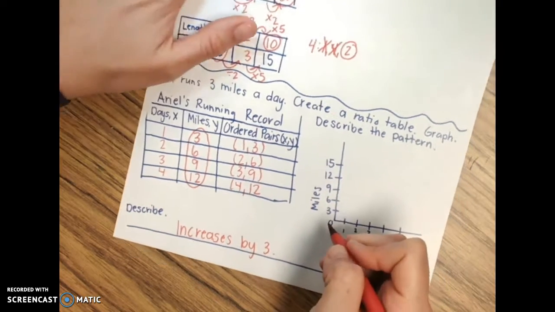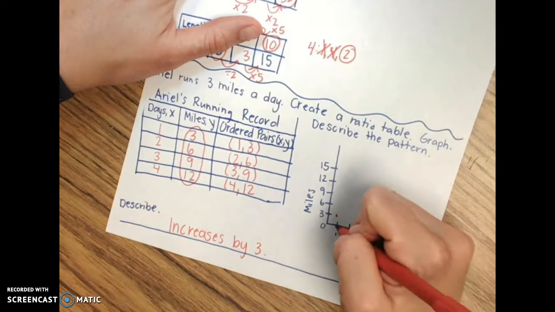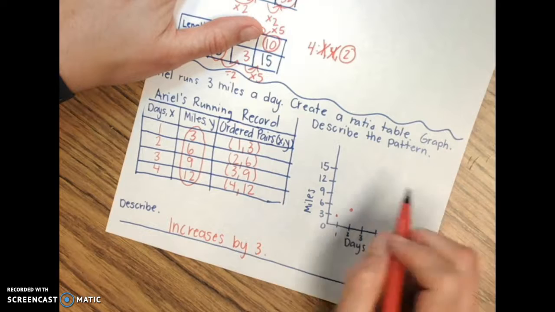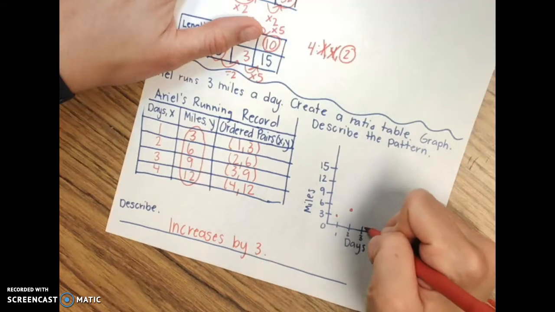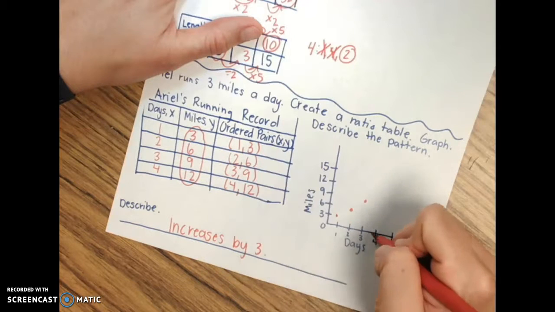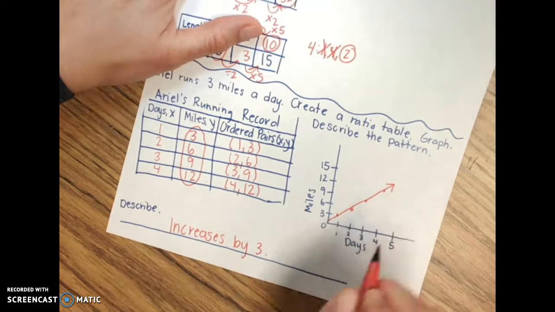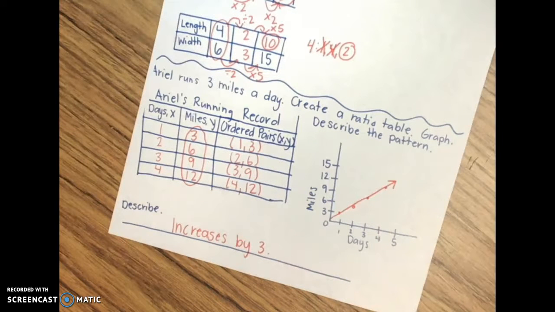And the last thing we're going to do is go and put it on the graph. So I go over to 1, up to 3. Our next one we're going to go over to 2 and up to 6. Then over to 3, up to 9. Then we're going to go all the way over to 4 and up to 12. We make our line. And we are done.